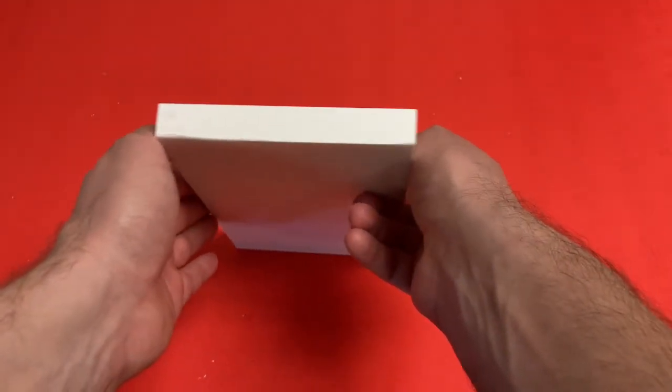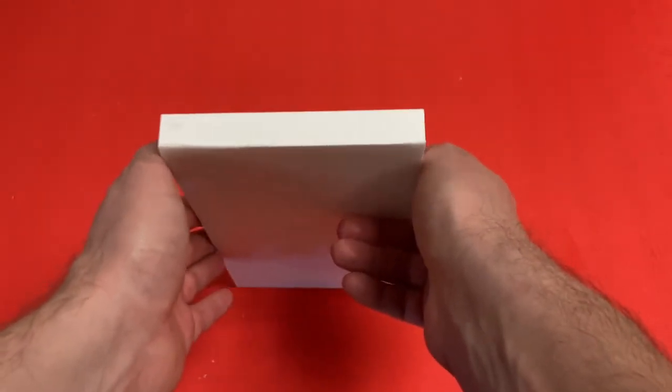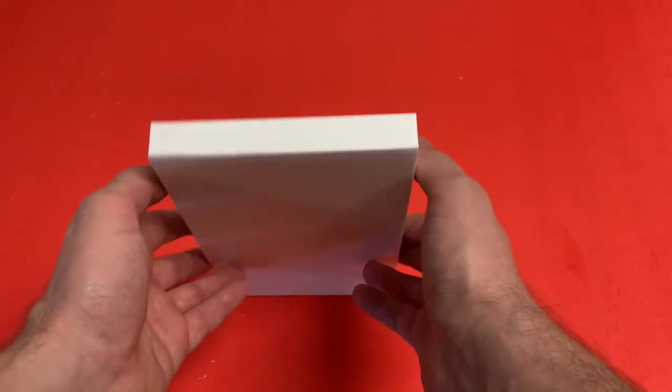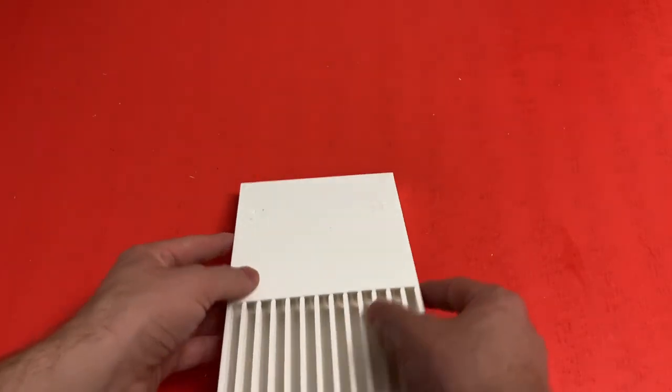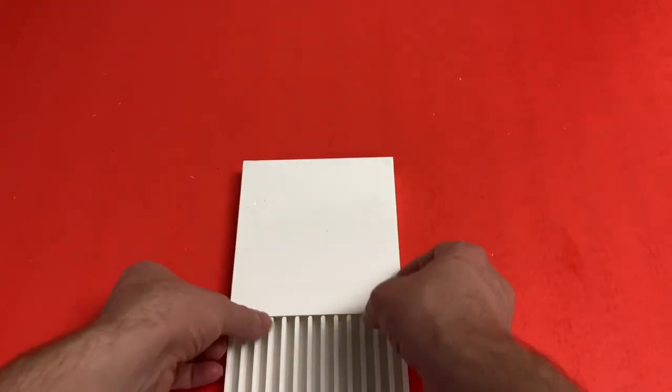To reverse the process, the board simply needs to be inverted and shaken back and forth until all of the BBs have made their way back into the first section chamber. This does take some patience, so shake well.